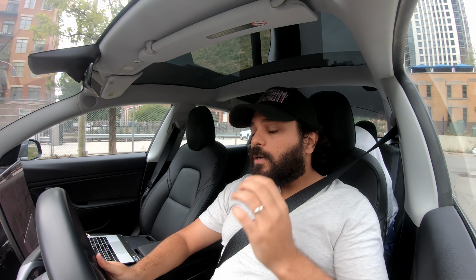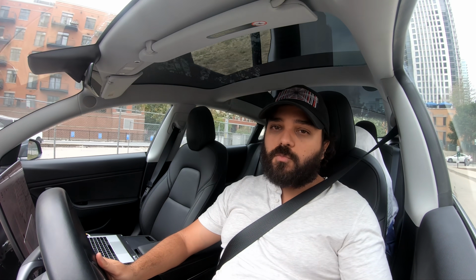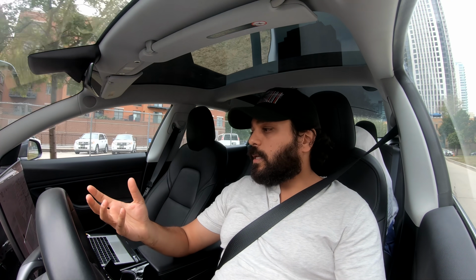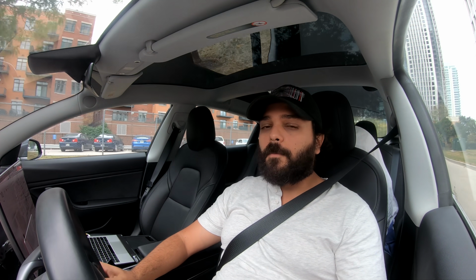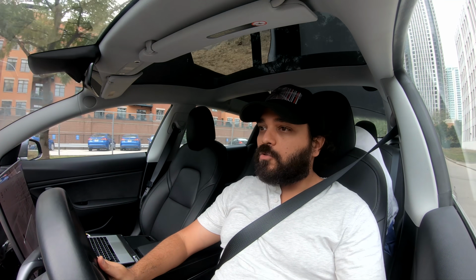So I will be doing a very quick first impression and first drive of this software and compare it with the previous ones, and we'll do more testing later on. We have a test route that we can do. So let me set up the camera on the roof and I'll take you on this drive with me.